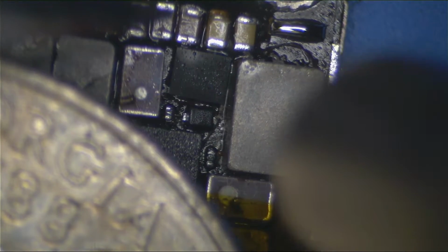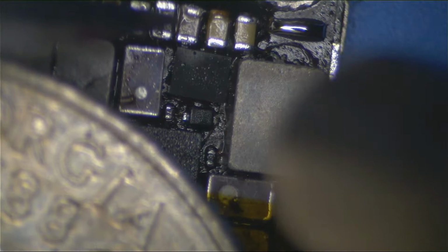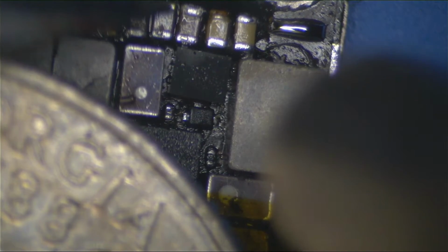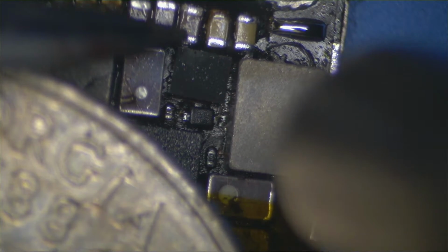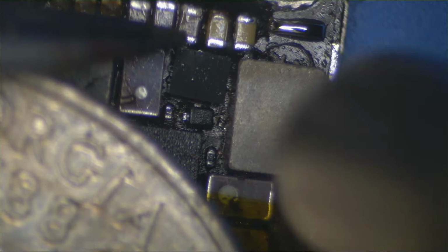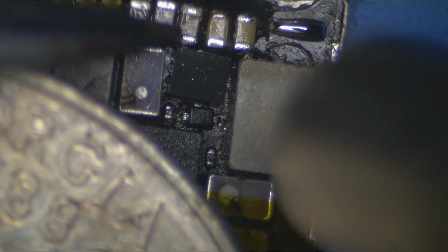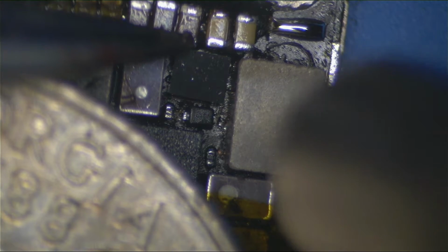Now, since you're right next to the CPU, you've got to really watch how much time you're putting in here. Too much heat in that area is going to cook your CPU, and you're going to end up with, instead of no backlight, just a dead phone. And as you can see, the backlight driver is really struggling here. It's really giving me a hard time.